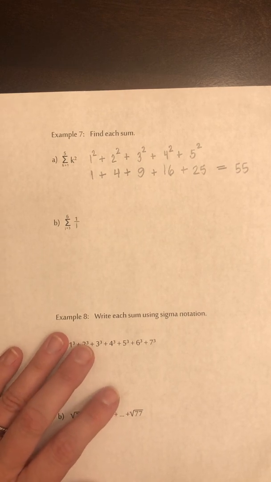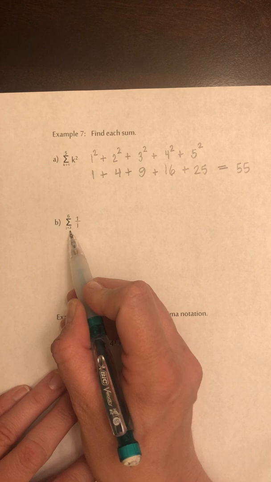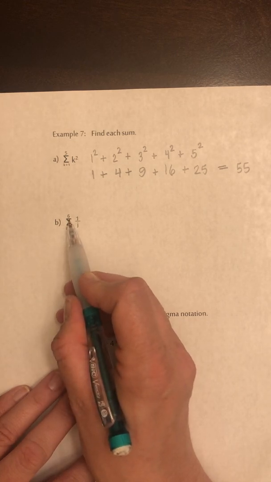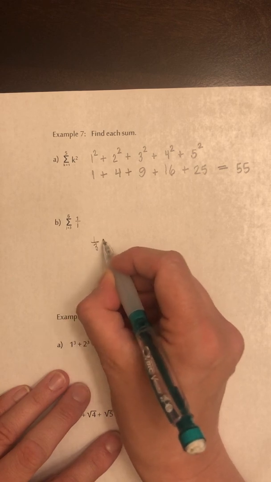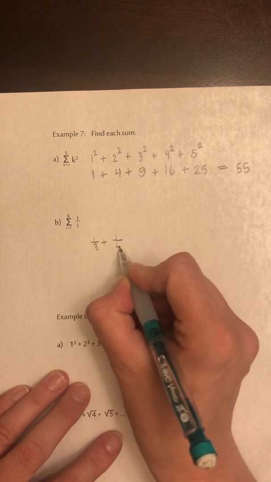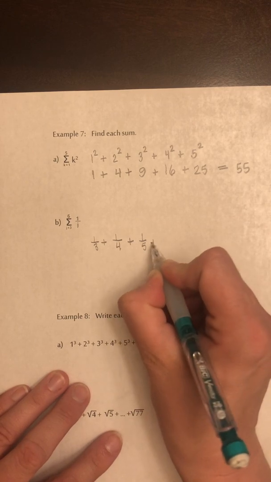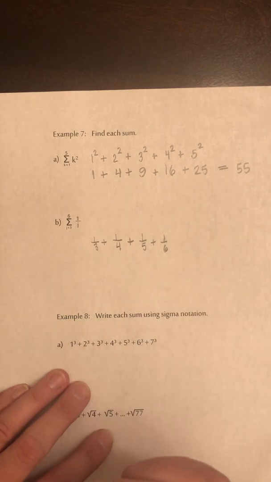Okay, so next one. This time we're going to start when j is 3. So we're going to do when j is 3, when j is 4, when j is 5, and then we're going to stop when j is 6. So here we go. When j is 3, we get a third. When j is 4, we get a fourth. When j is 5, we get 1/5. When j is 6, we get 1/6. So if we're going to add these together, we need a common denominator.